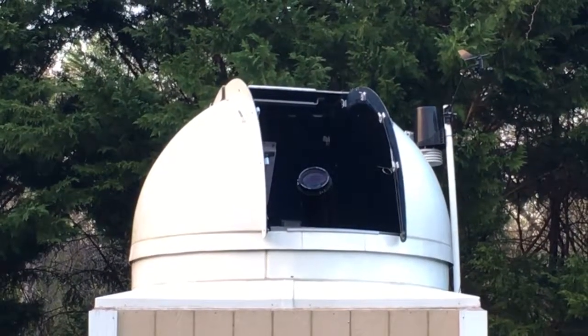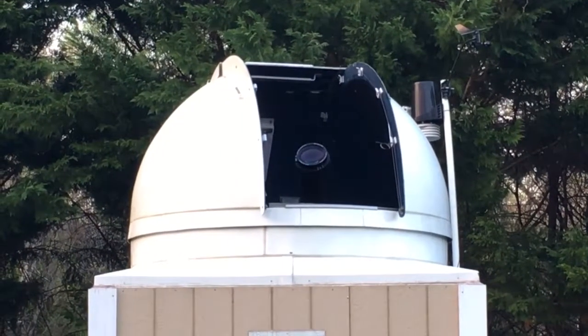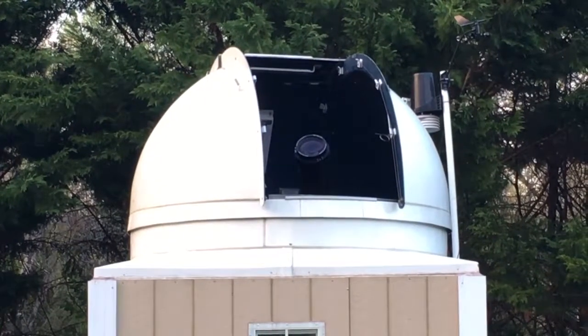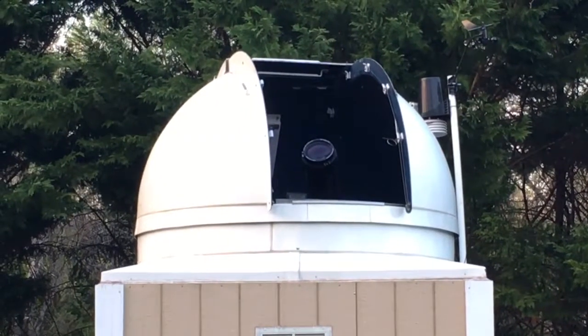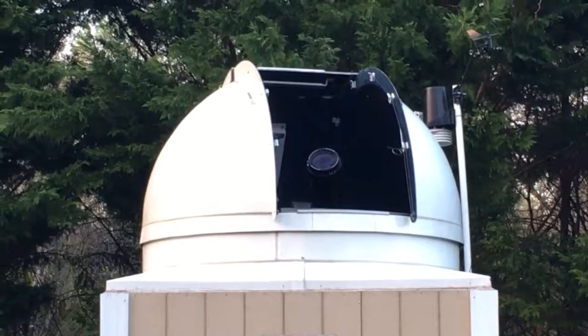It's an f8, 6-inch f8 refractor APO, and that's its main objective lens now pointing at M42. Of course, it's still light, so cannot do any CCD imaging at this point, but this just gives a idea of how this remote observatory operates.